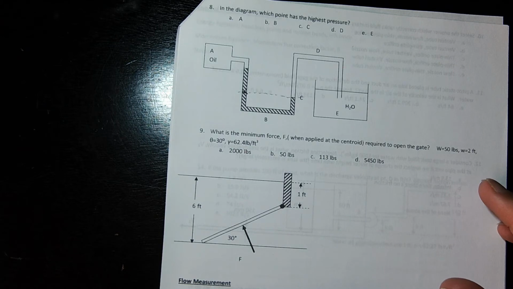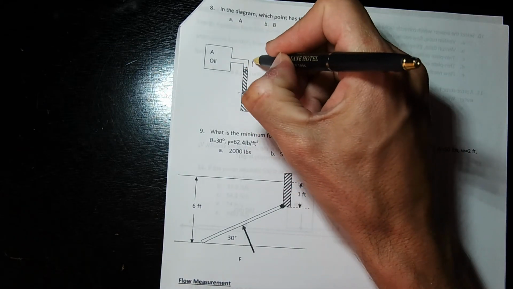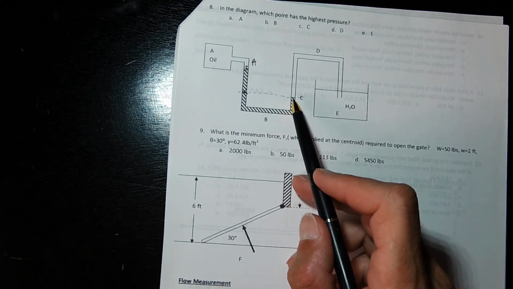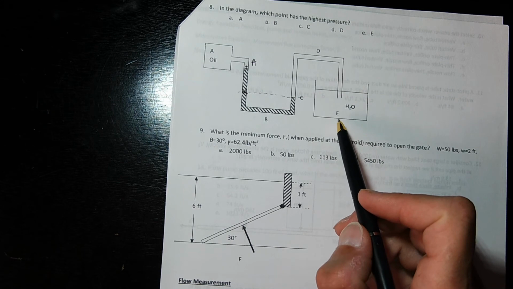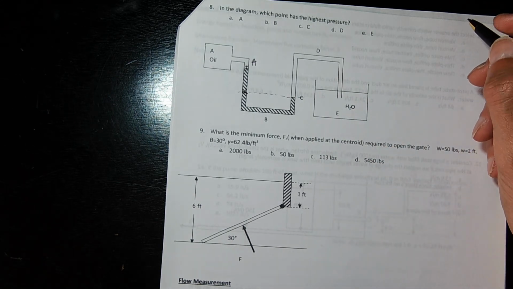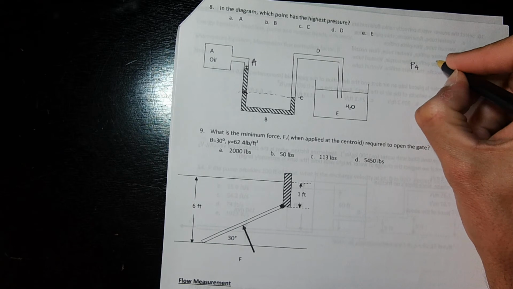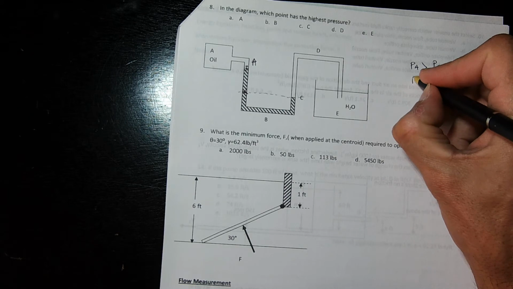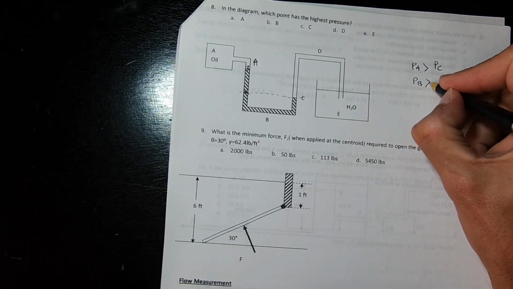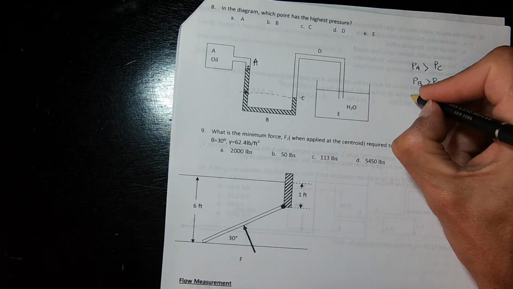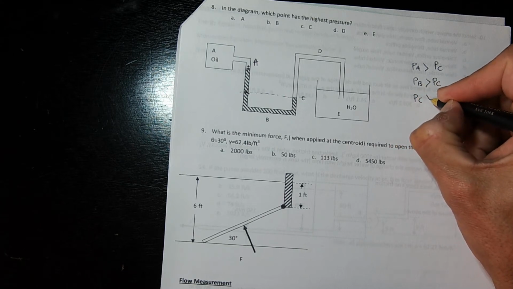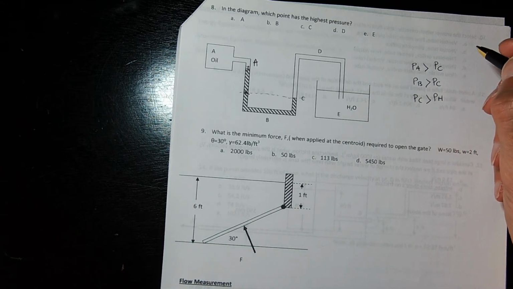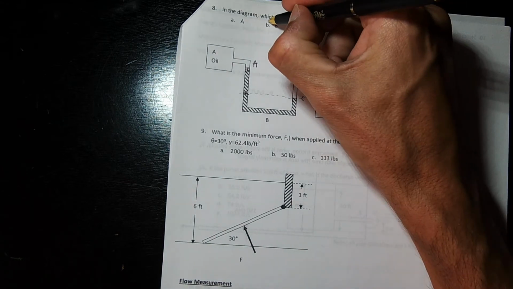Okay, so if we go here, this will be our point A, this is B, this is C, D, and E. So from this figure we can get that PA should be higher than PC, PB is higher than PC, so that PC is higher than PE. So the answer here will be B.